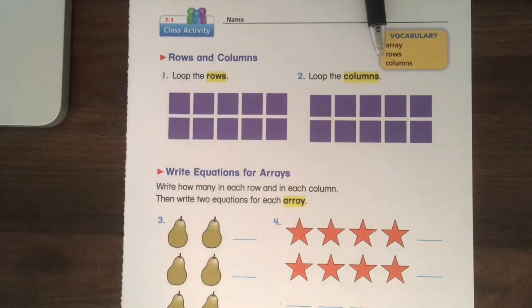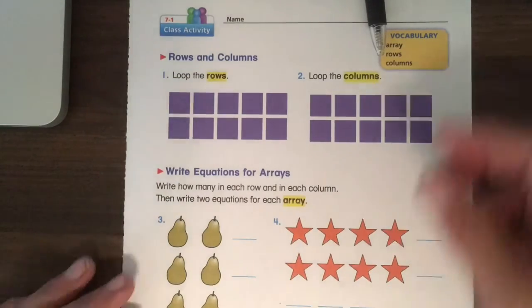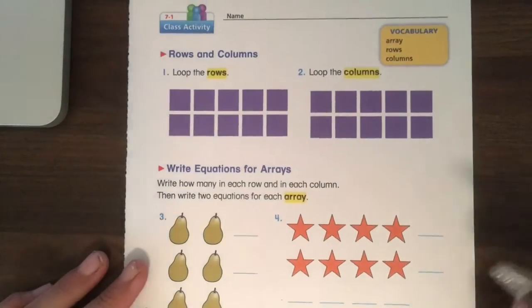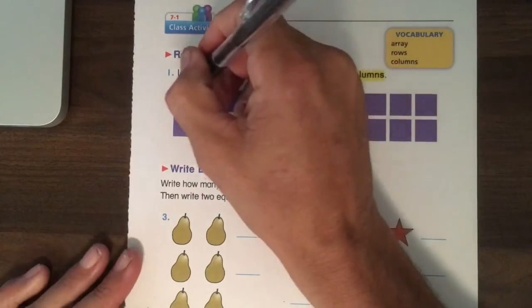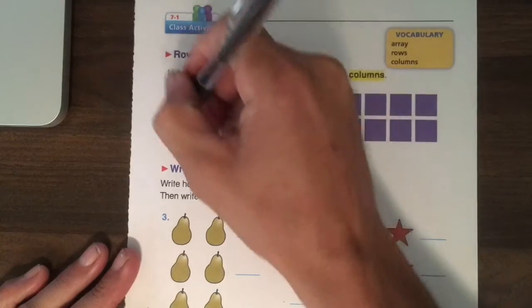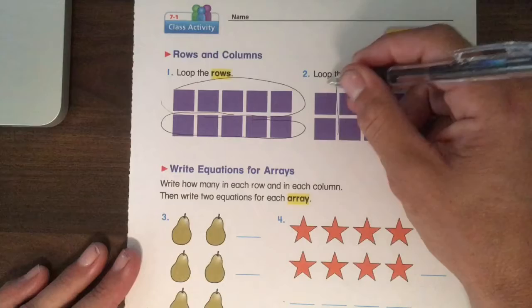But we're going to do a couple of problems, and like we normally do, pause and try a few on your own. But as it's starting here, rows kind of go across, and columns go down.